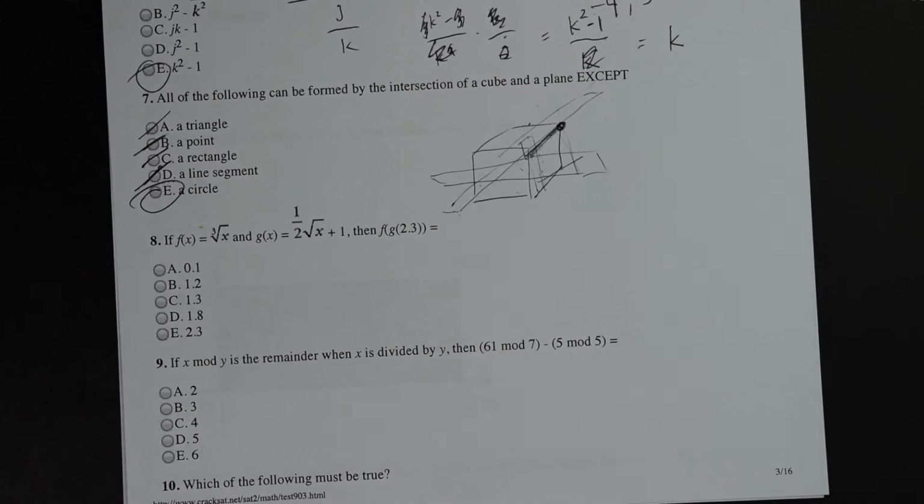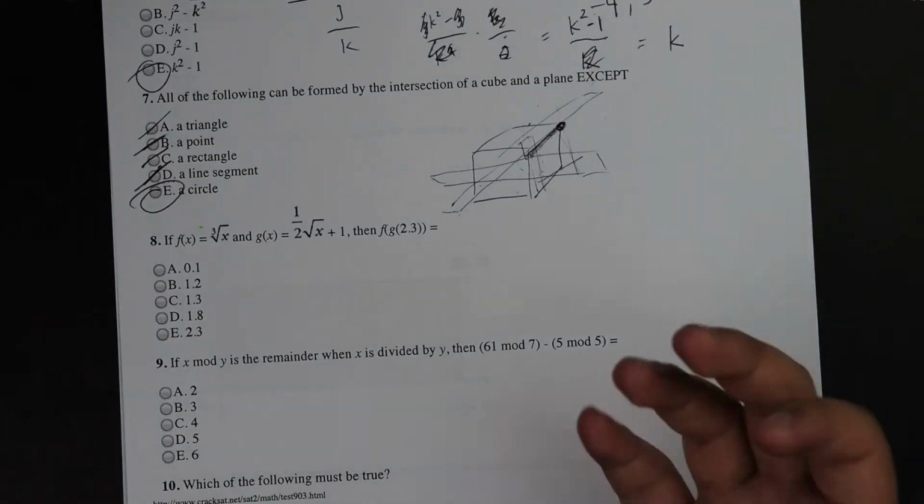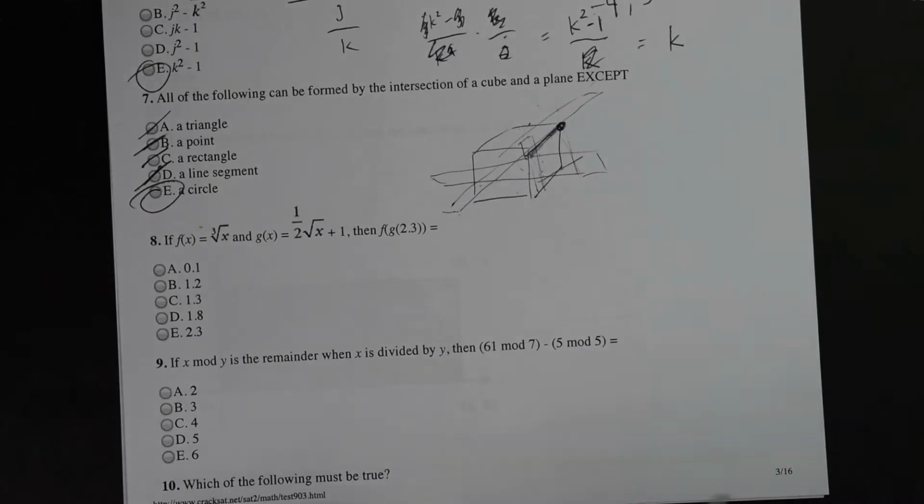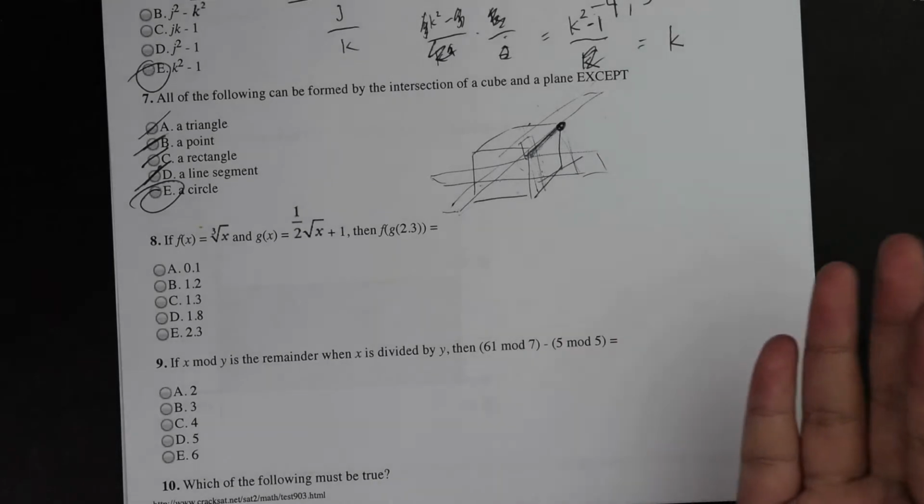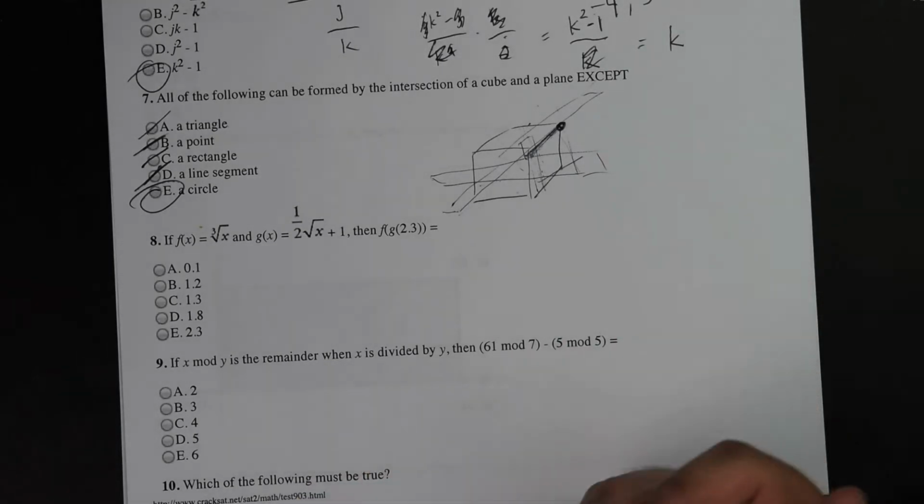For a circle, it's practically impossible for us to create one, because there needs to be some sort of curvature. Since I knew right off there's no curvature in a cube, no matter what way we cut it with a plane, that's why I knew the final answer will be E for this question. And so now I'm going to go ahead and continue to number 8.